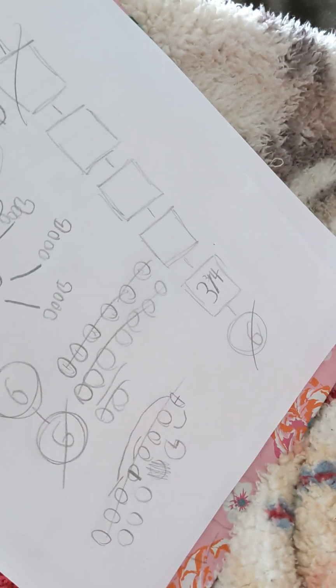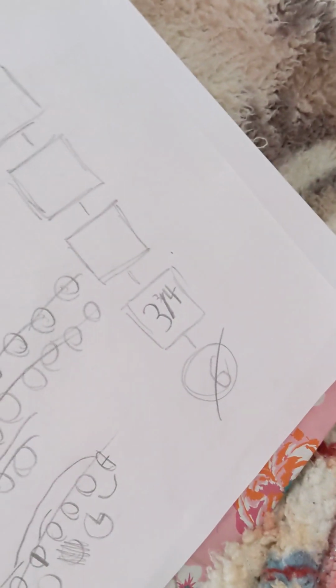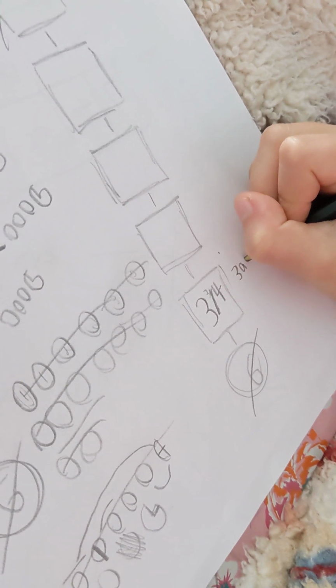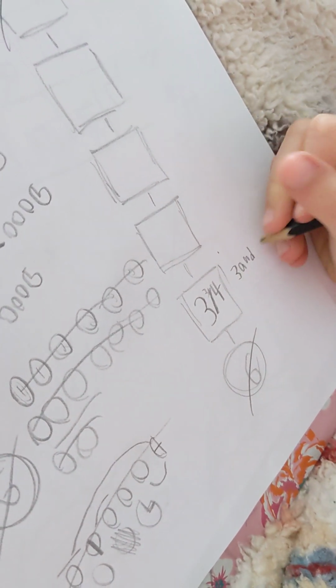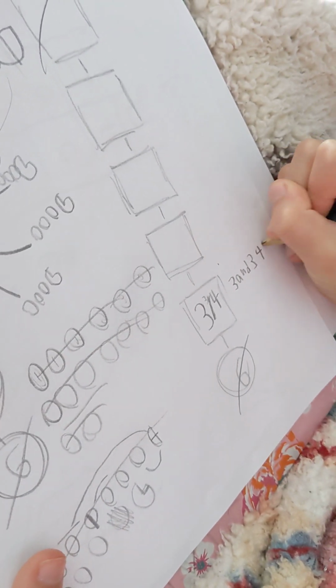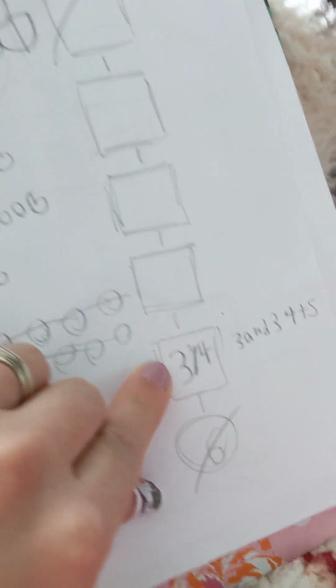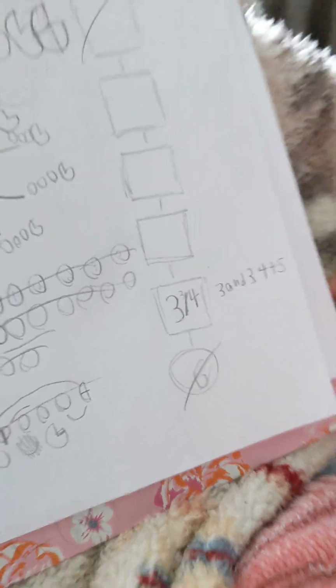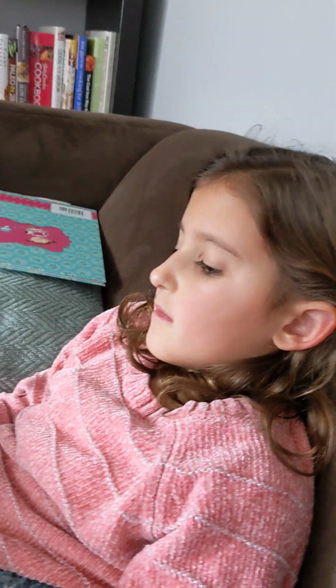There you go. Do you know another way to say that? 3 3/4? You could just say 3 and 3/4. Fourths, okay. Yeah, you could say 3 and 3/4 or 3 3/4. Hey girl, nice job. And just so you know, this was an 8th grade problem. What?